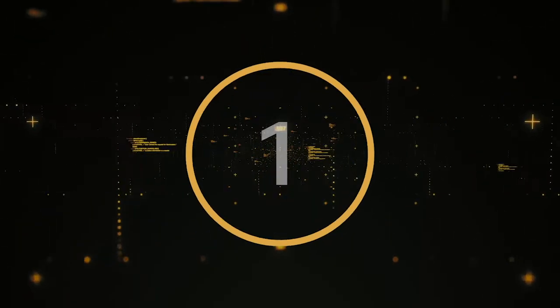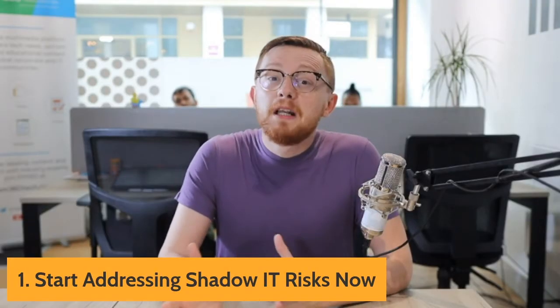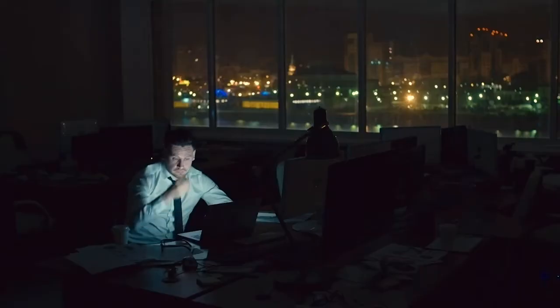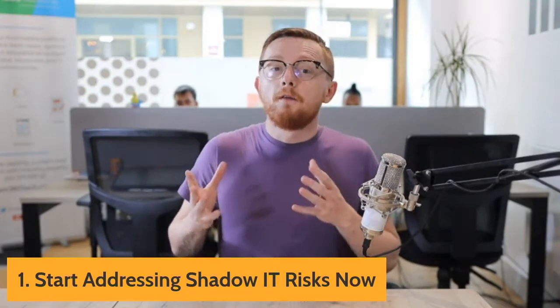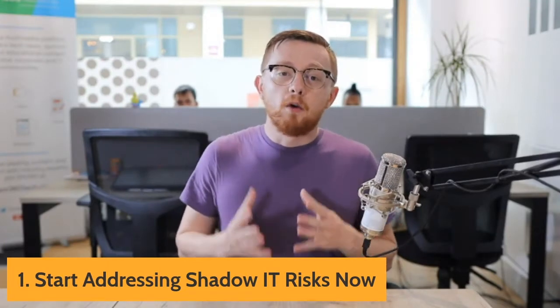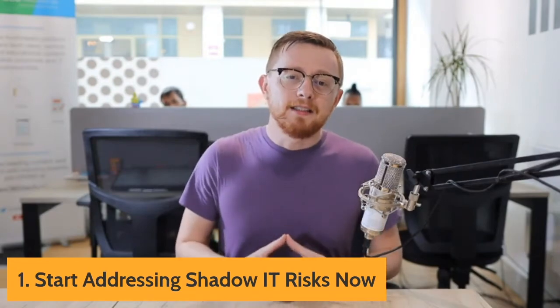And finally, at number 1 here, we have just starting to address shadow IT risks. There's no single quick solution for minimizing shadow IT use in your organization. However, you need to make sure as an organization and as a leader within the company, you proactively manage the matter. Realize that ridding your organization of unapproved IT products is not a quick task, and even your best efforts may not eliminate every instance.